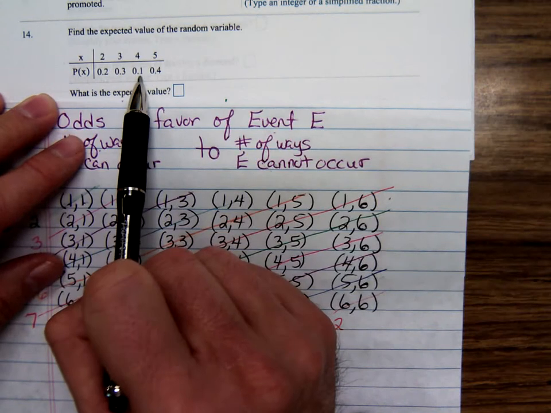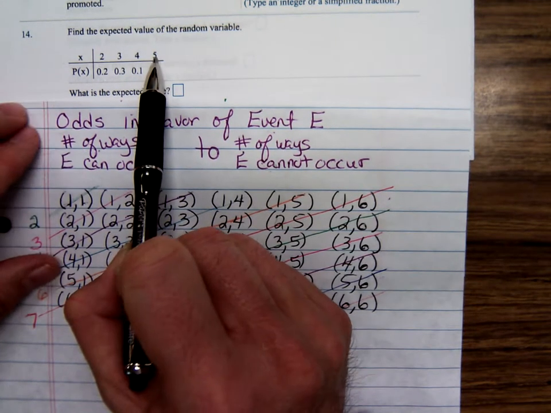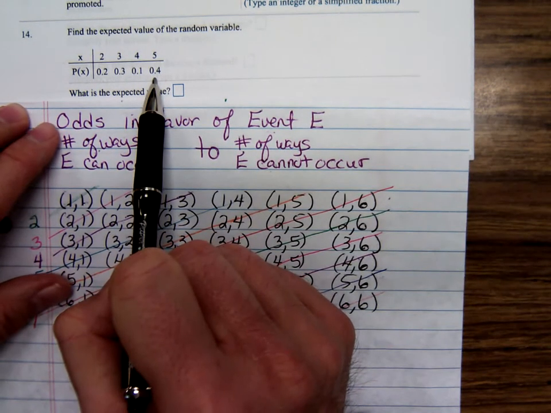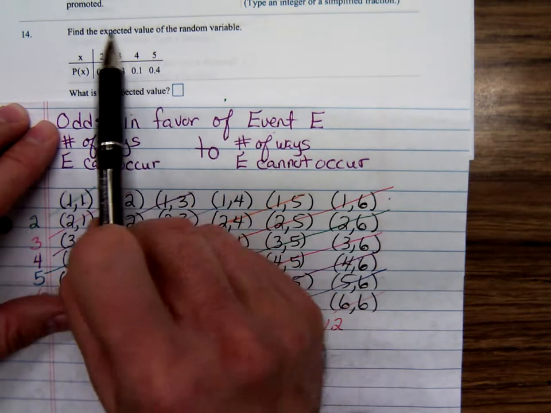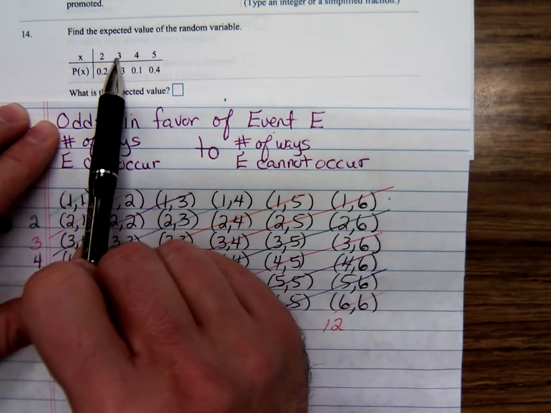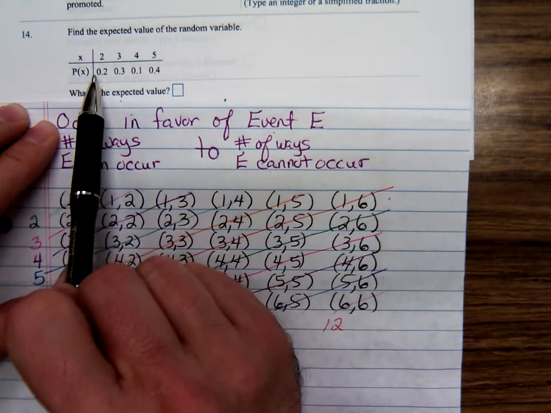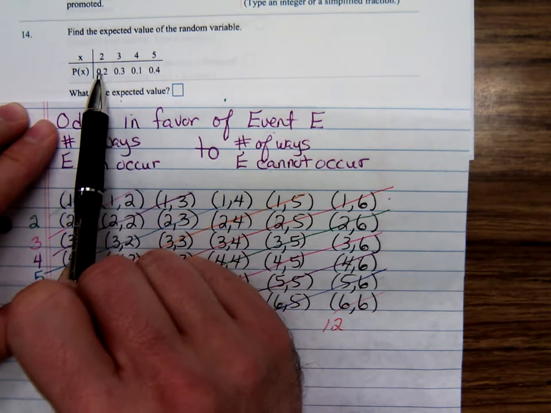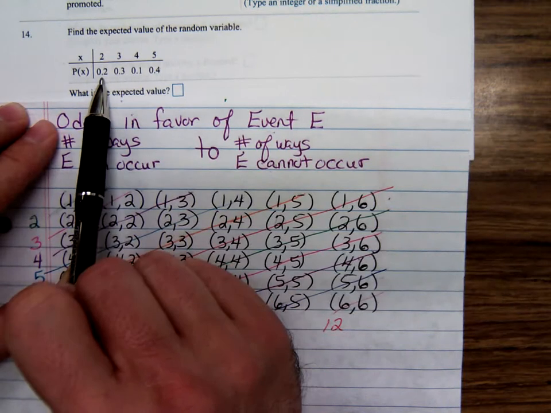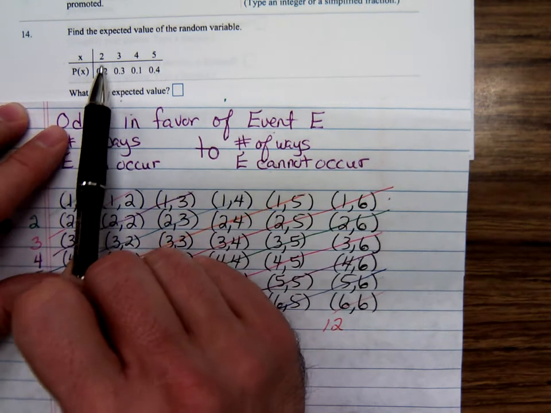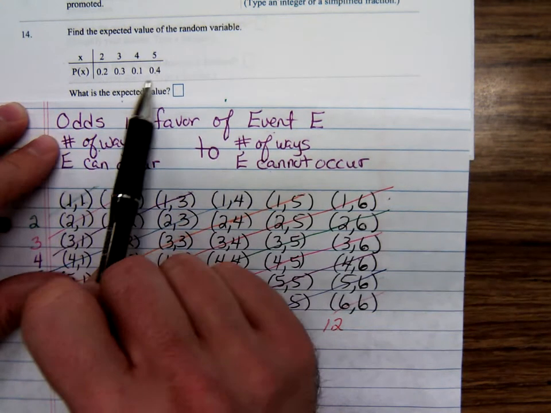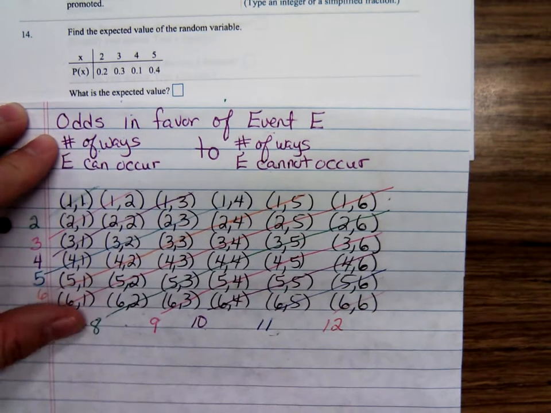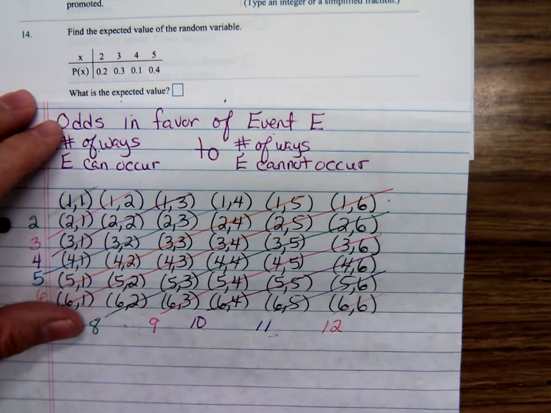The probability that X equals 5 is 0.4. This is called a probability distribution. It lists all the possible outcomes, and all of these probabilities, can you add them up in your head? What should they be? 1. So these are all the possible outcomes. If it asks what's the probability that X equals 6, it's 0.